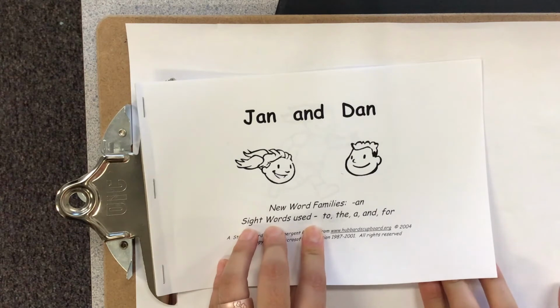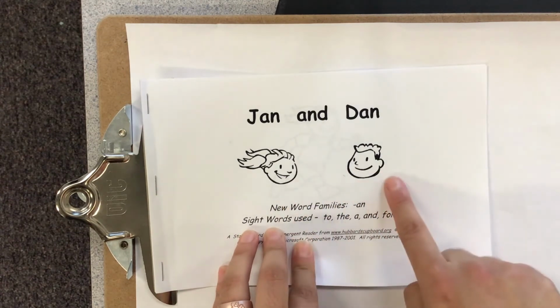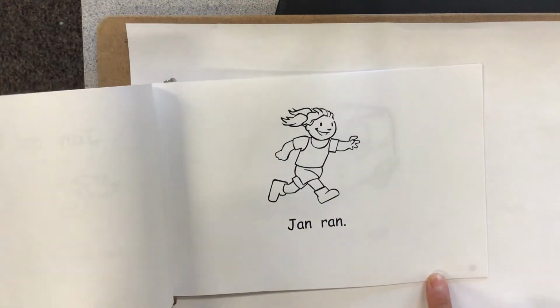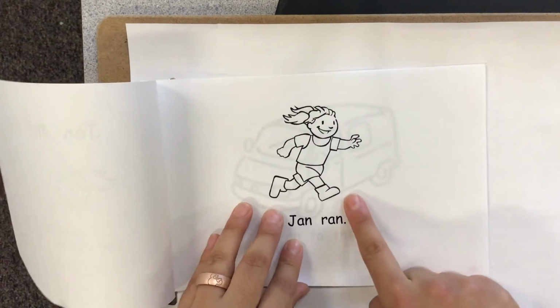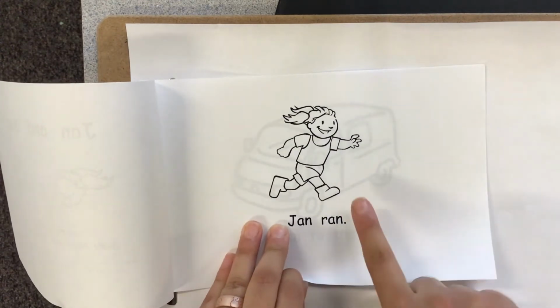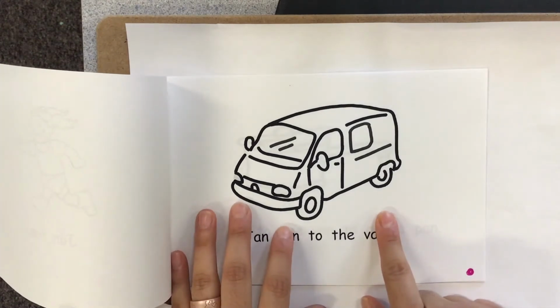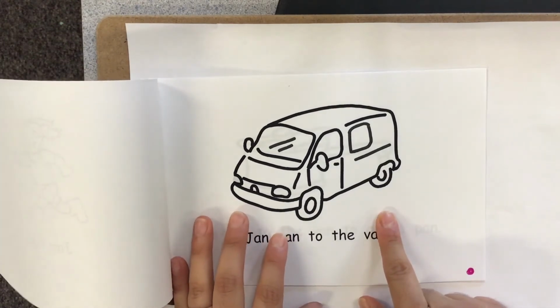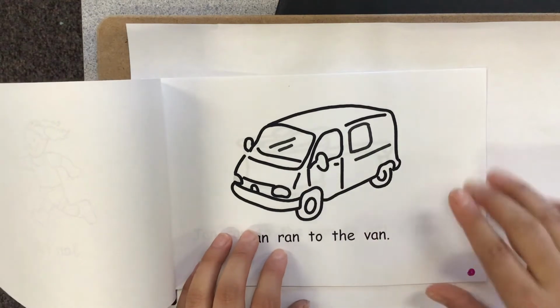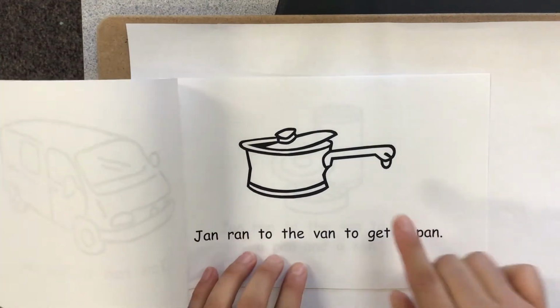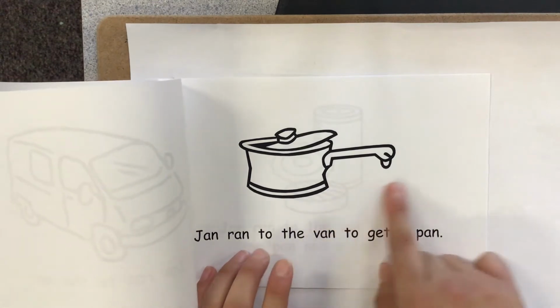On the first page, I see a girl and a boy. What do you see? The girl is running or maybe walking. A type of vehicle. What kind of vehicle do you think this is? How can you tell? A pot or a pan.